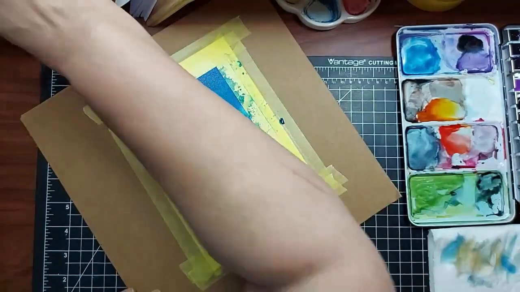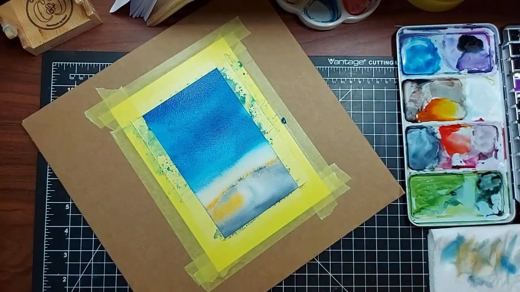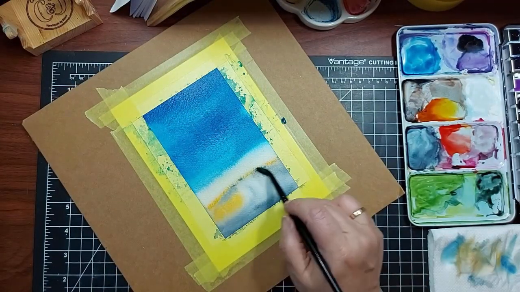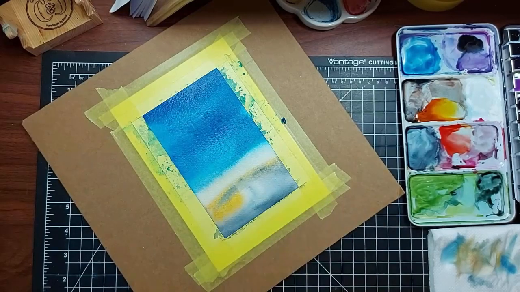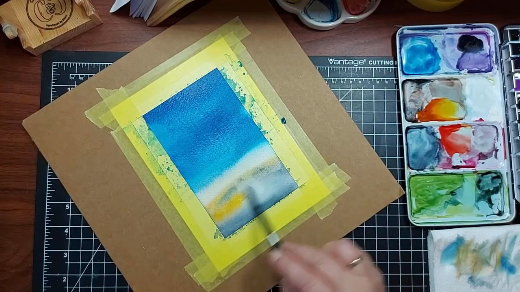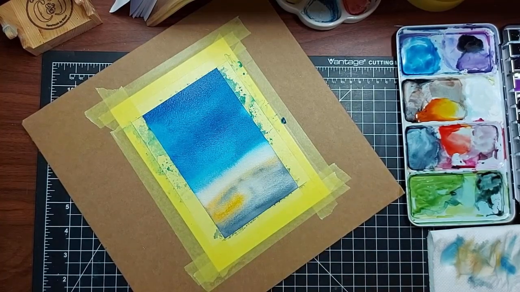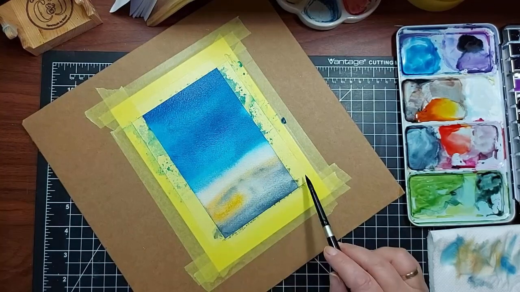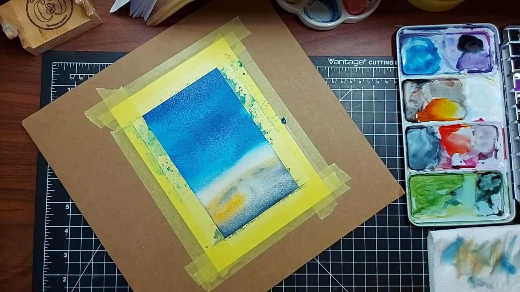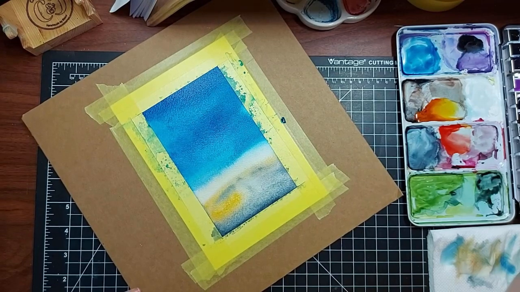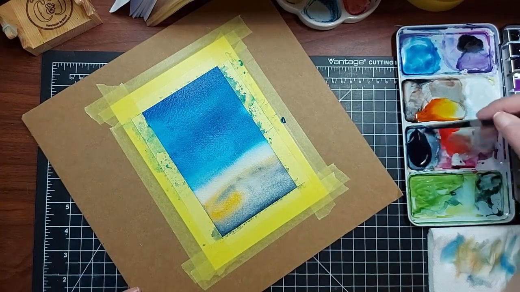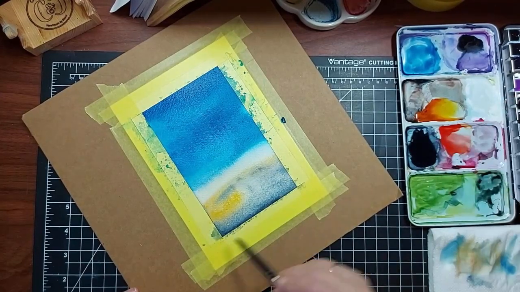okay. And now it started drying and I can't have that. So I need to wet it all down. So yeah. All right. If it keeps acting up, I don't know what I'll do, but I'll see if I can do something.